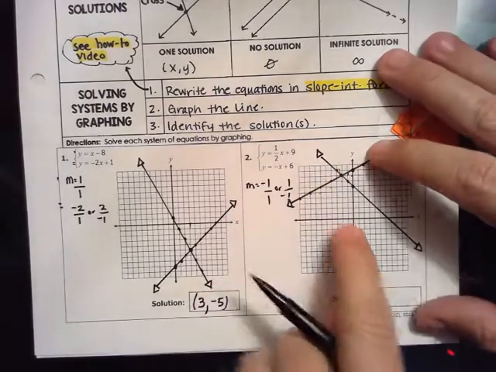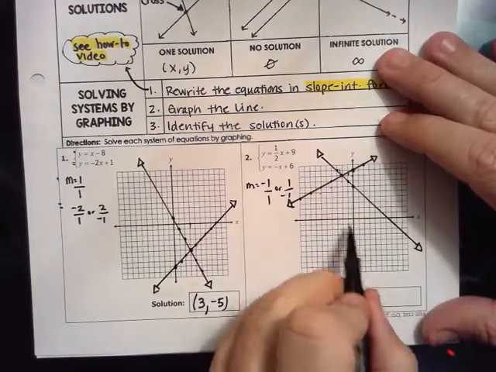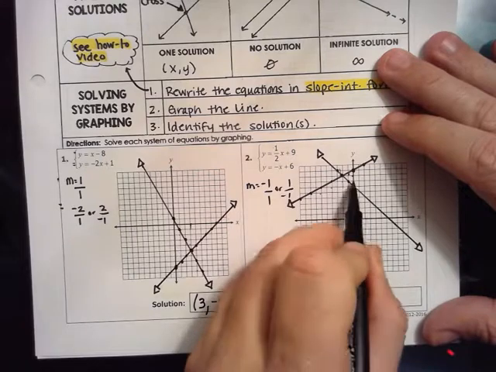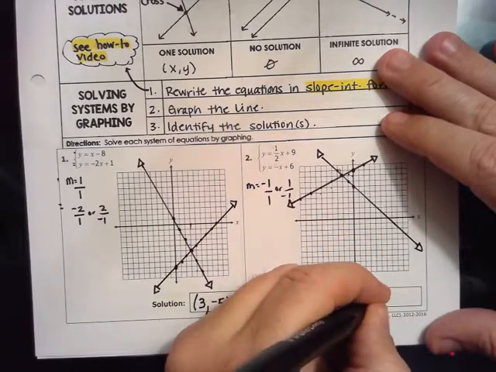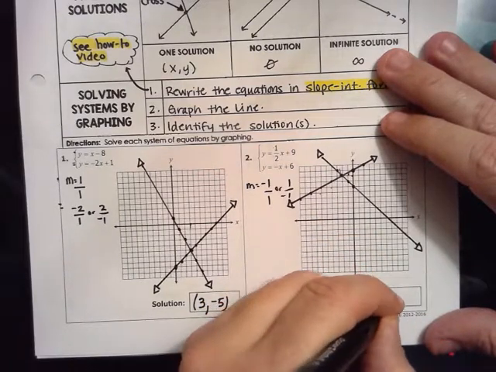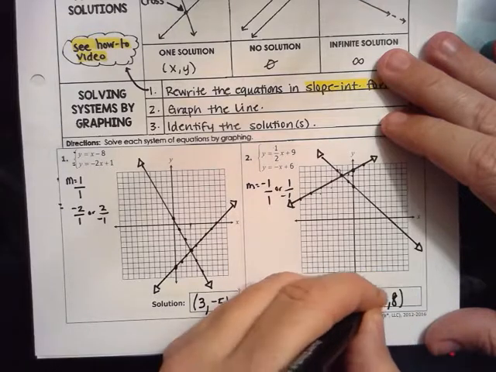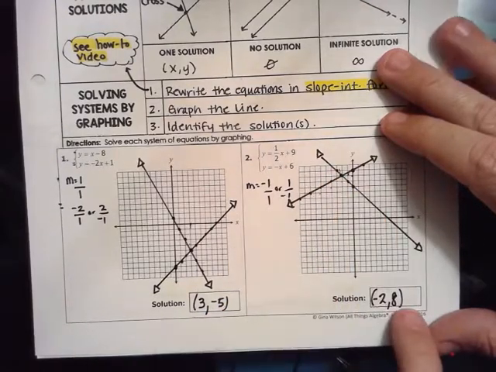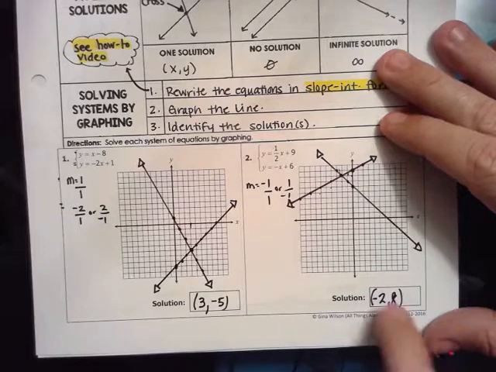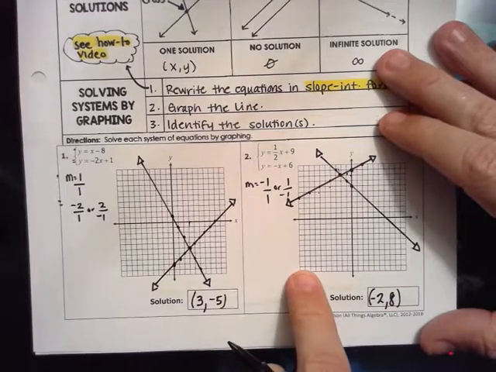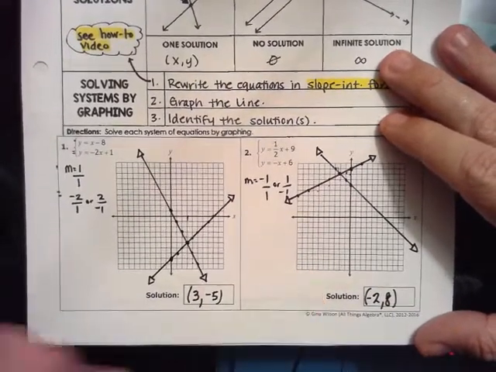I'll have that coordinate point. Now that coordinate point is at negative 2. If I come over negative 2, that's the line, negative 2, positive 8. So negative 2, positive 8 is my coordinate point, the solution for those two equations. And if you plug them in, you'll see that both sides of the equation are equal. We can try that in class if you need to.